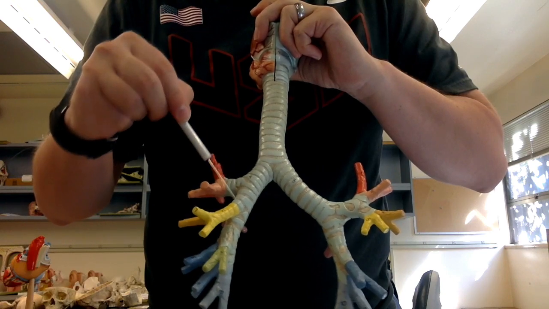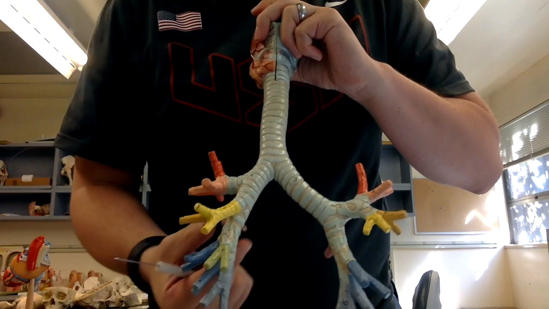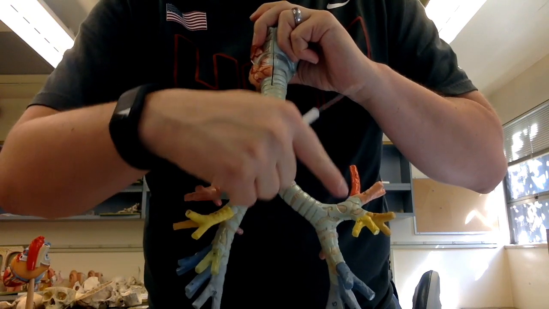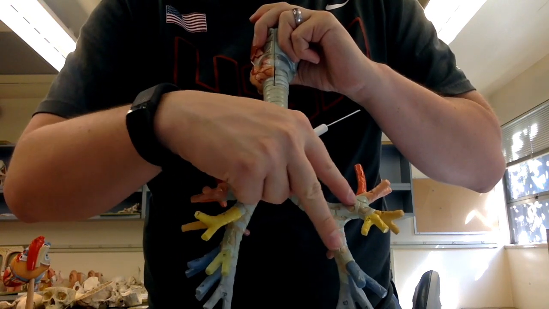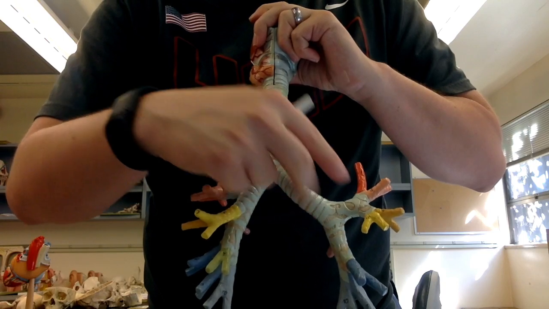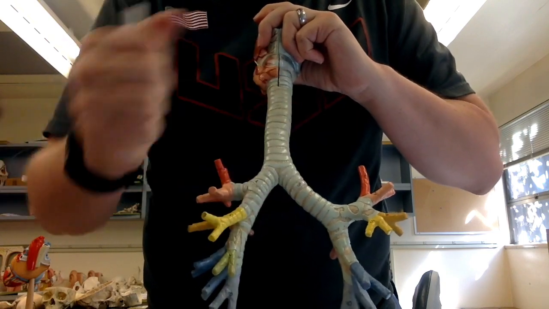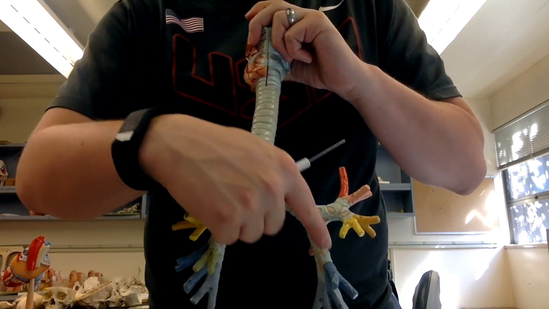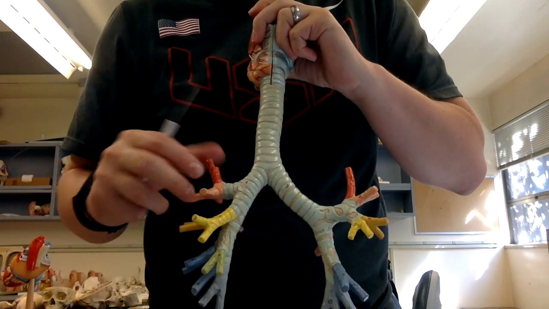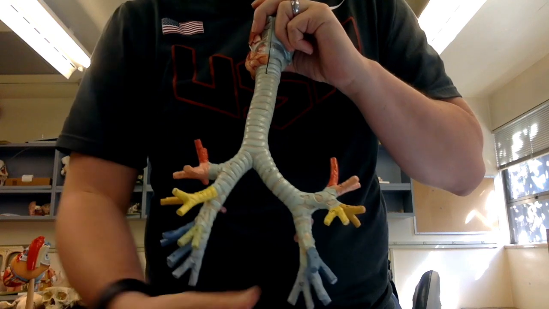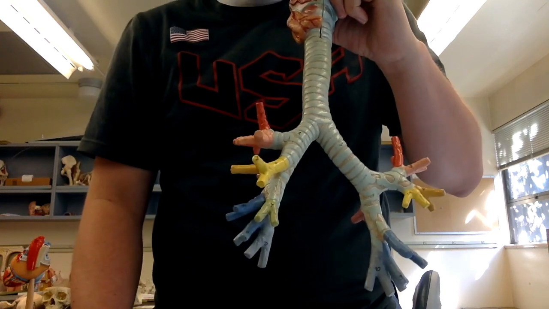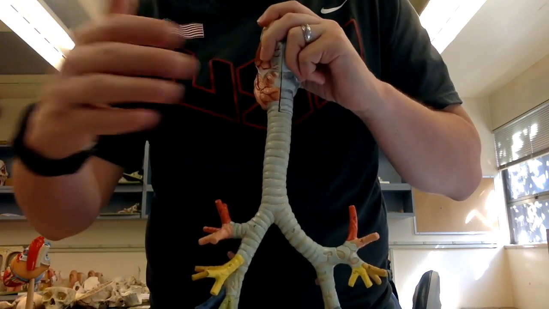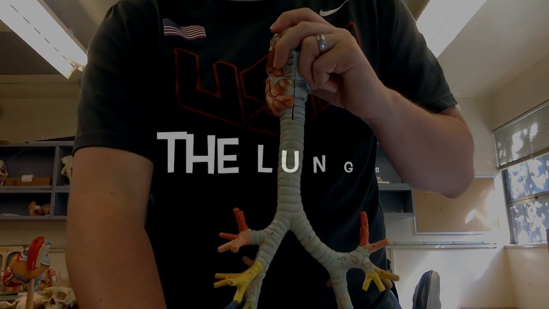Then it branches into secondary bronchi. So there's 3 secondary bronchi on the right side and only 2 secondary bronchi on the left side, because there are 2 lobes on the left side, but 1, 2, 3 lobes of the lungs on the right side. Then once the secondary bronchi branch even further into these colored tips, they're known as tertiary bronchi. And that's it for what you can see on the models. Ask your TAs for when it gets smaller and more microscopic. Okay?